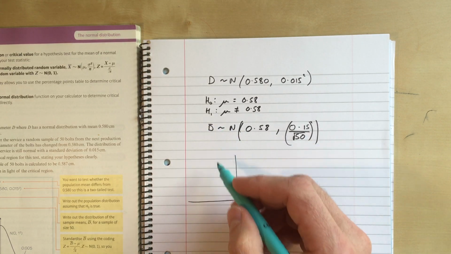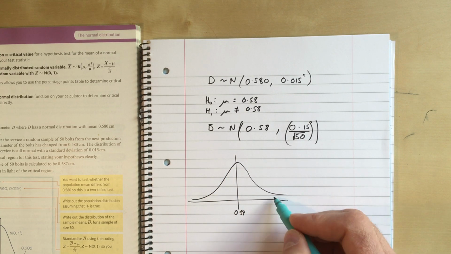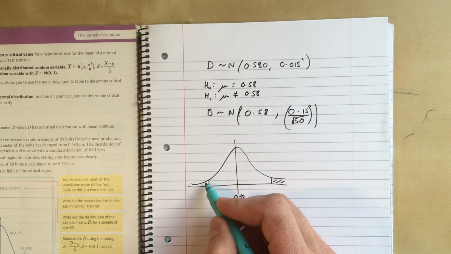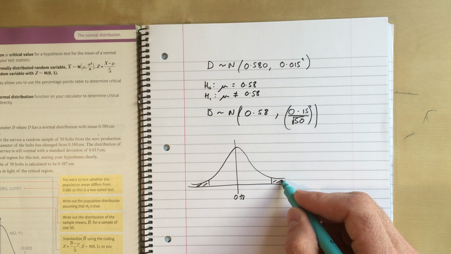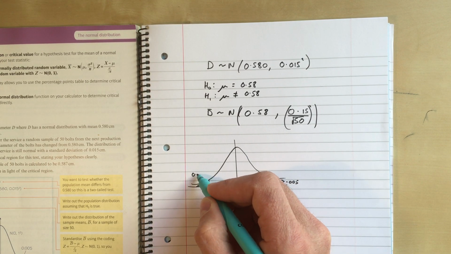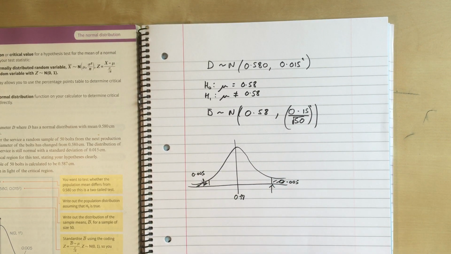So let's think about this D bar distribution. It's centered on 0.58, and we have a critical region. It's a two-tailed test. So this area here and this area here have to add up to 1%. So this is half of a percent, 0.005, and this is half of a percent, 0.005. So what number is this here?